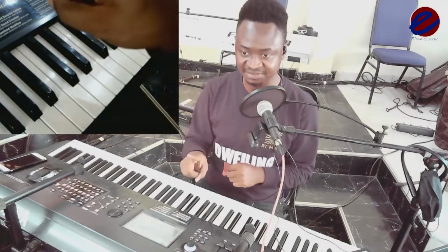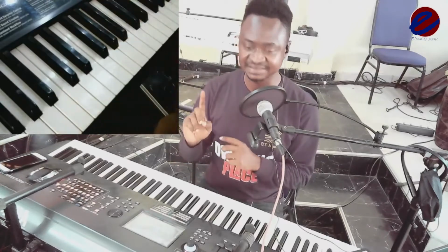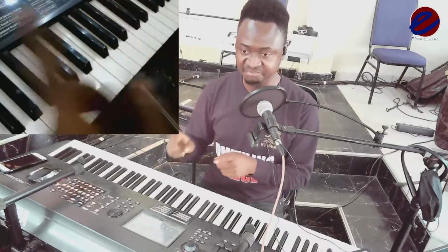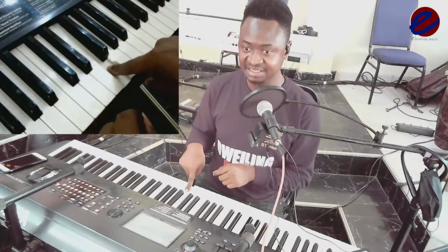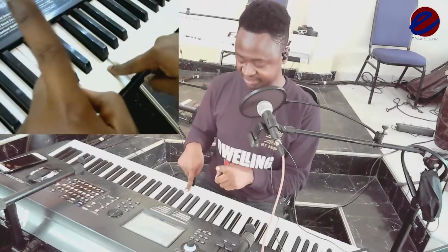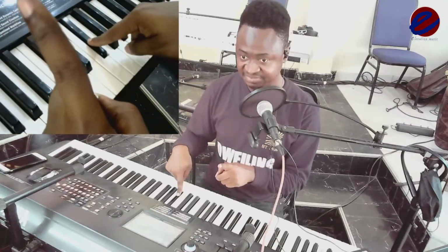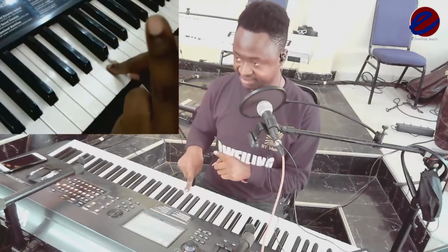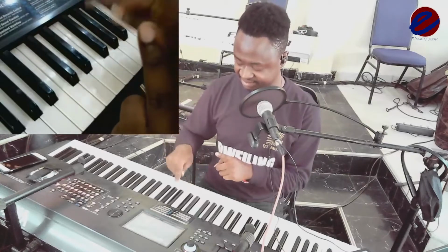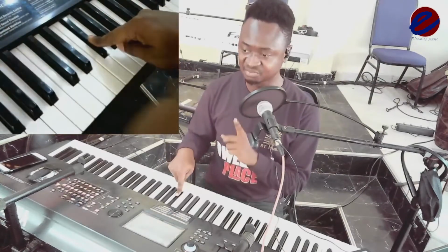So the sharp in music just refers to a step forward, making a step movement. Example, if you are on this key and you are moving a step forward, the nearest step you find is this key. So in music, moving from here to the nearest key is referred to as sharp movement.